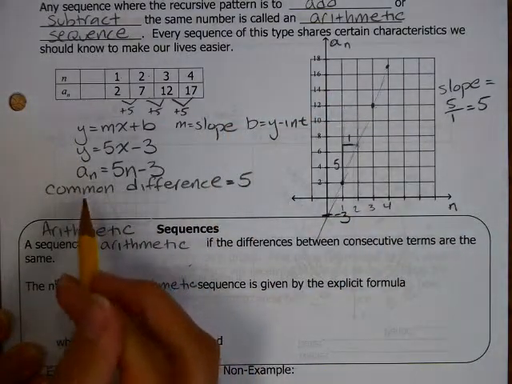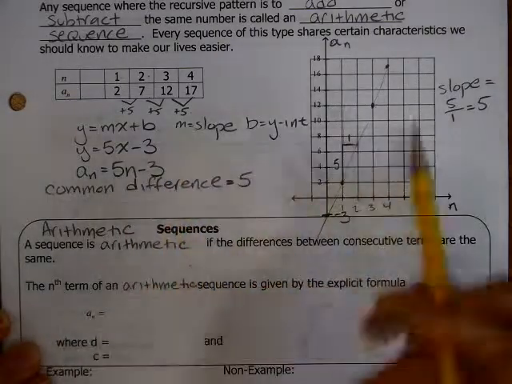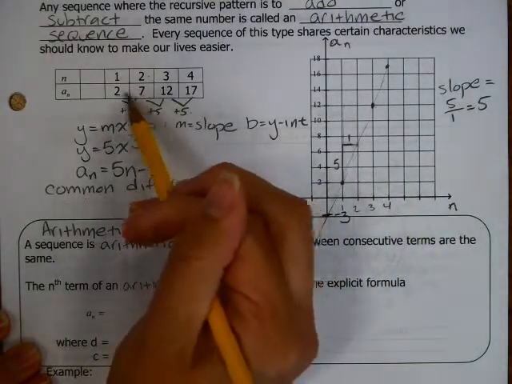Common means it's the same, so all three of these are the same. Difference, because it is the difference between these two numbers. 7 minus 2 is 5.